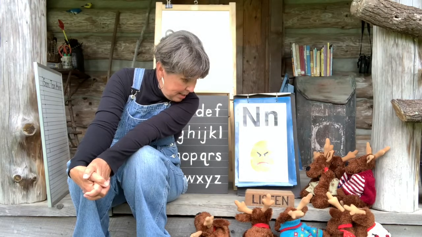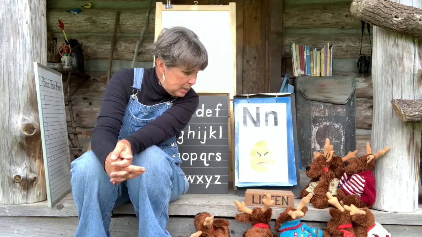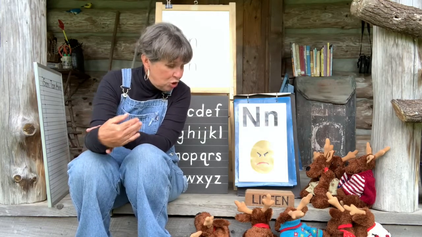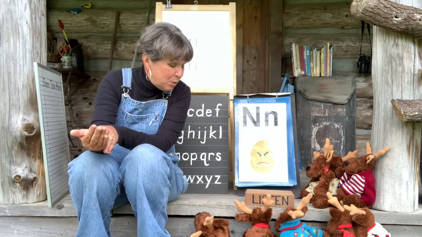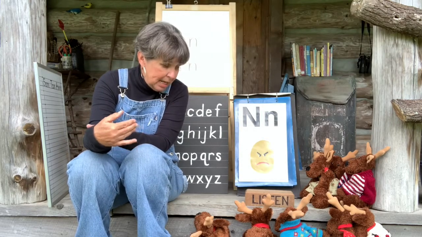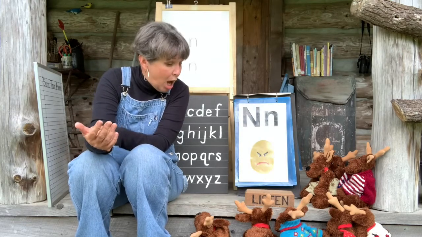Nursery. Yeah, where they put babies. Oh, and nurse? A long time ago, a nurse used to be someone who takes care of babies. Now we call it a babysitter. But a nurse used to take care of babies. Sometimes they still do if your baby is in a hospital.